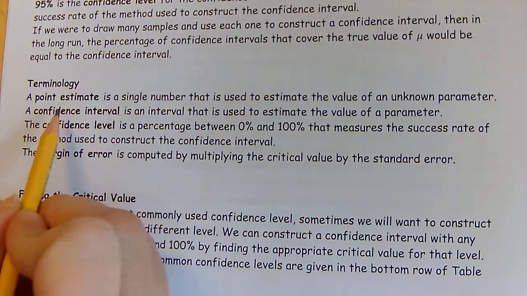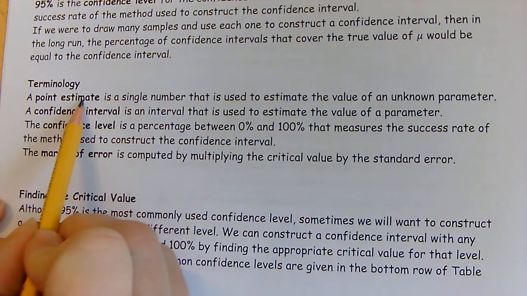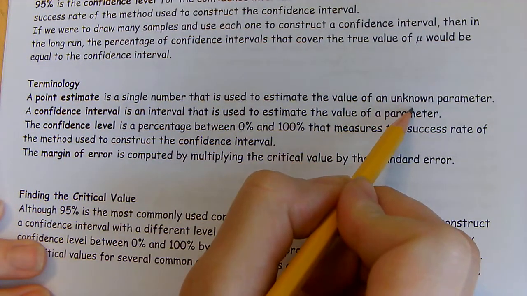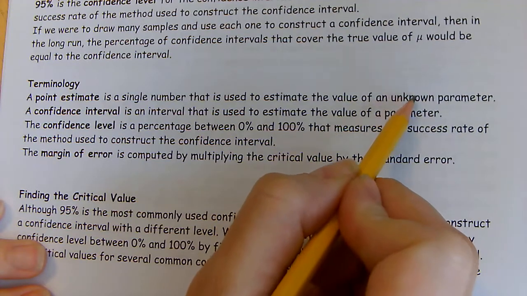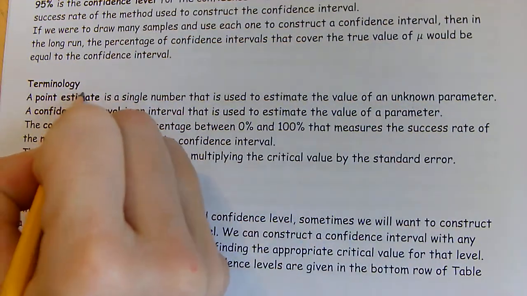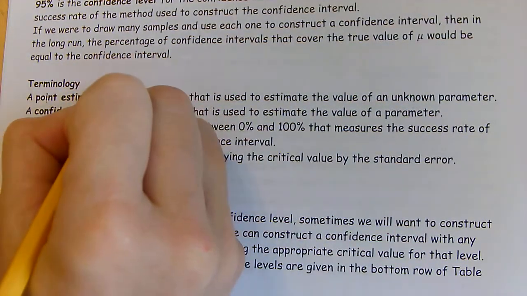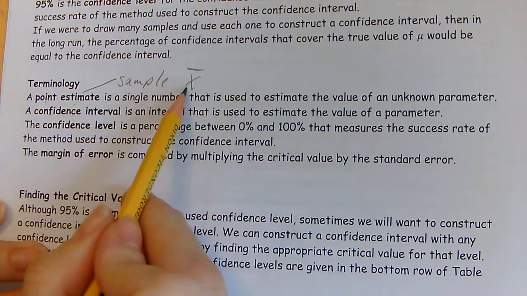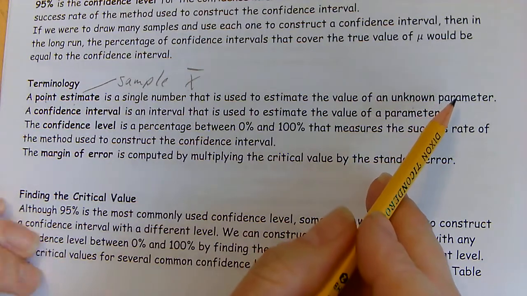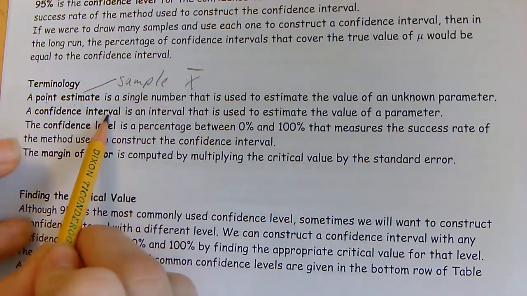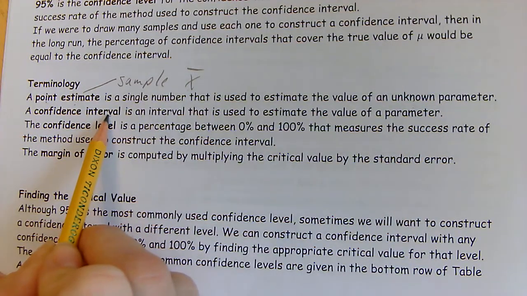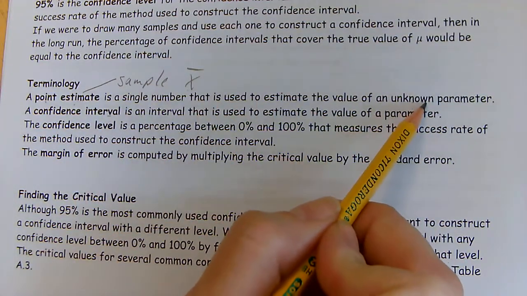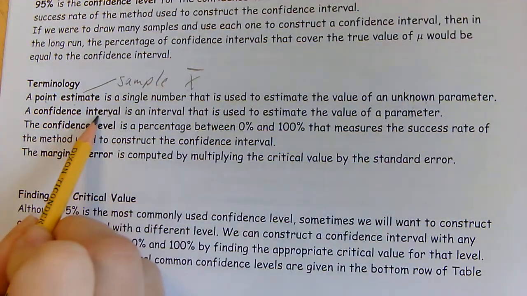So the terminology: the point estimate is a single number used to estimate the value of an unknown parameter. So for 8.1, we don't know the population mean, so our point estimate is a sample mean. It's what we use to estimate the population mean. The confidence interval is what we're constructing so that we're confident the unknown parameter is within that interval.